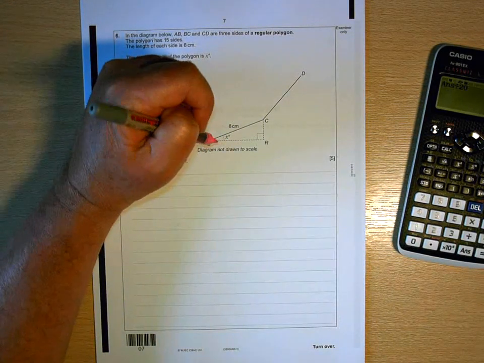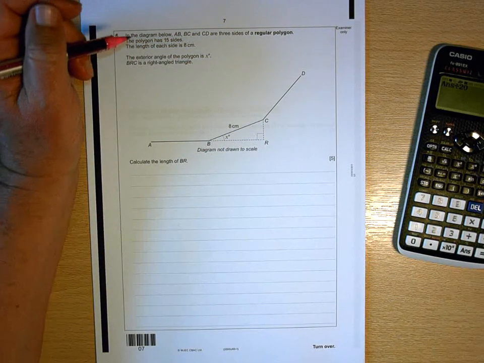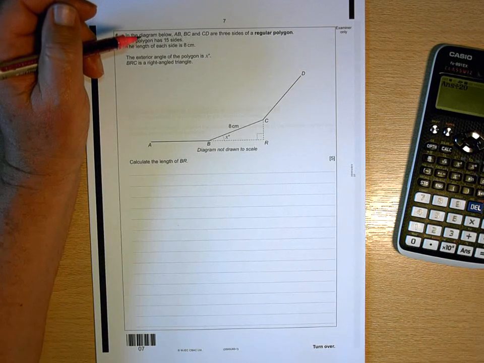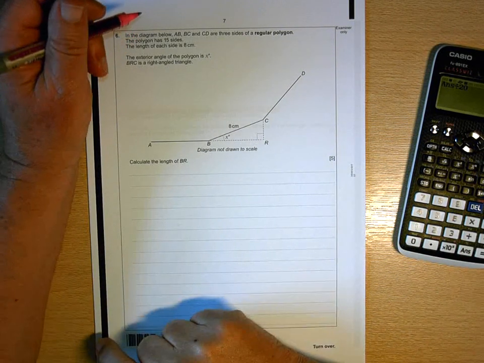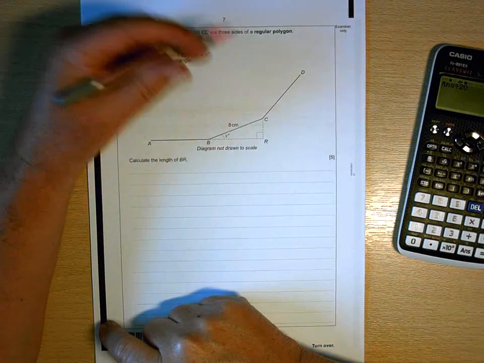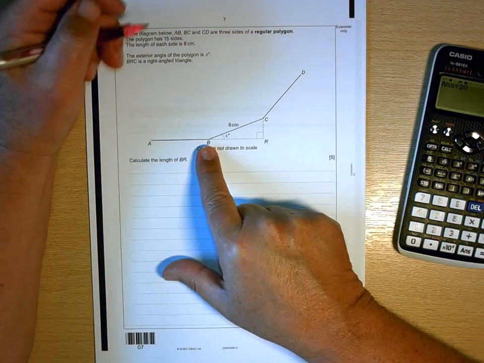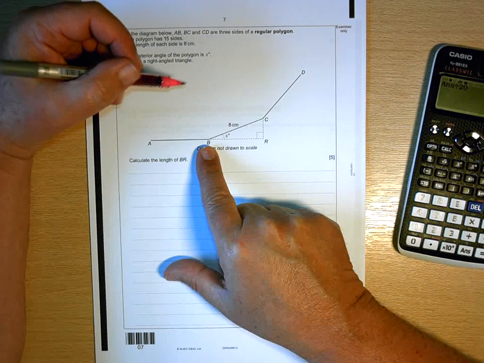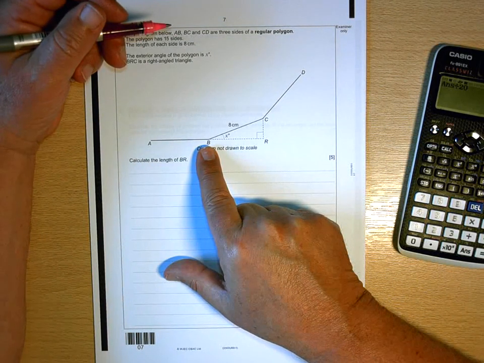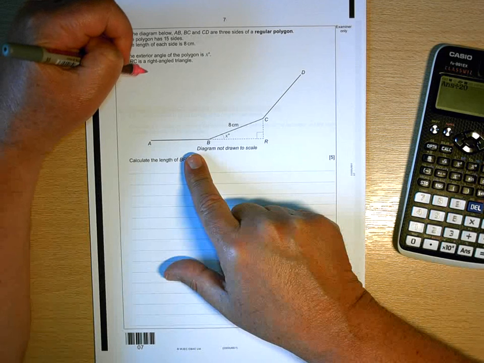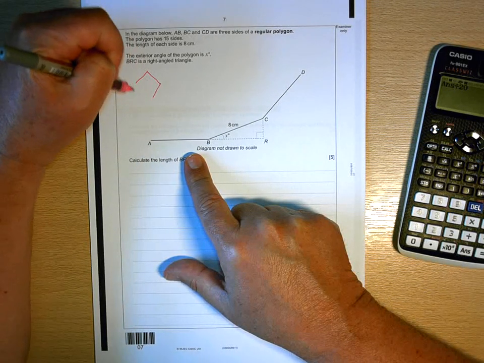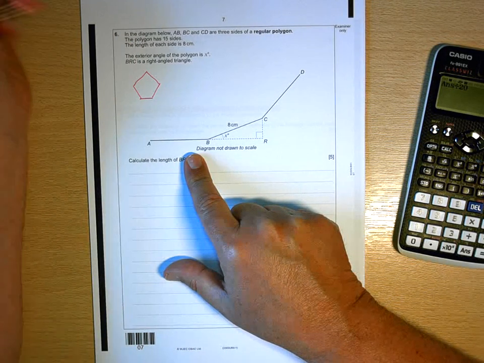Now this is a tricky trig question because before you can do the trig, you actually have to use angle properties of a polygon. Now, when you've got a regular polygon, the exterior angles all add up to 360 degrees. If I just quickly show you, let's say a regular pentagon.